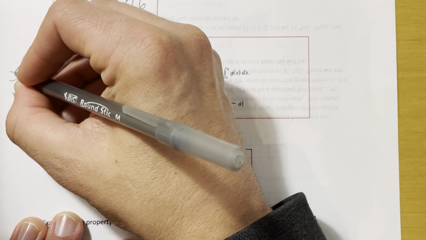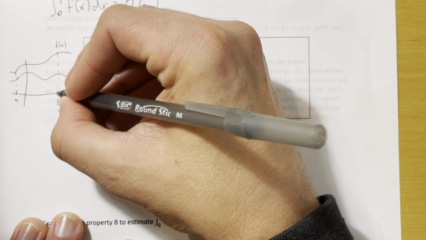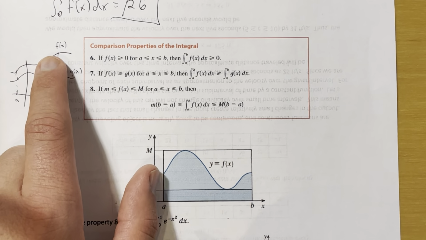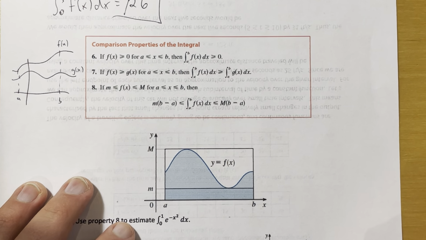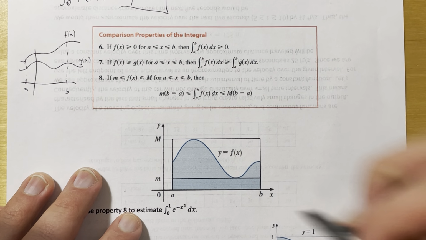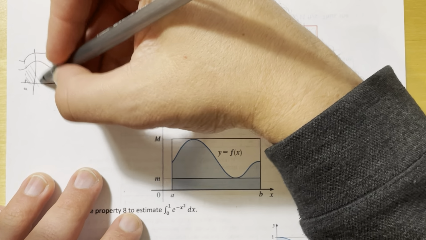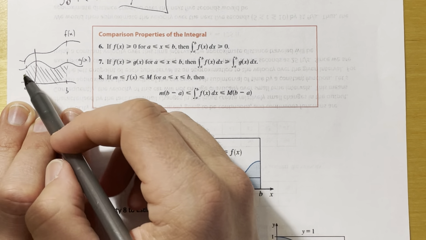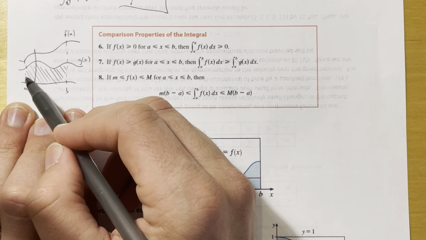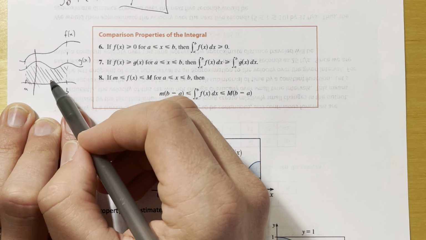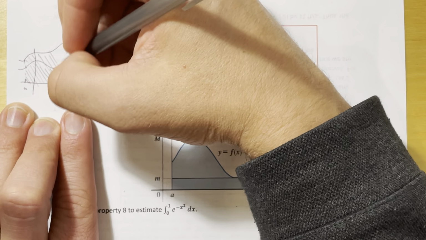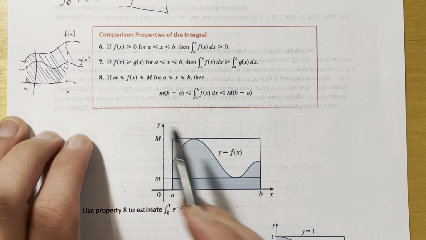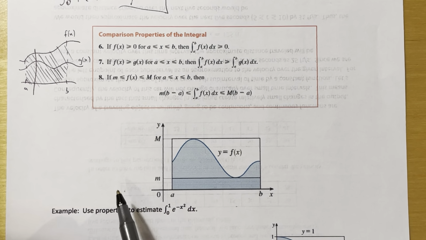So I have this guy, okay? F of x is greater than or equal to g of x on that interval. In fact, I drew it so it's strictly greater than, but I could also say greater than or equal to. The area under the curve of g of x from a to b would then be completely contained in the area or the region beneath f of x. So it makes sense that the area of this region would have to be smaller than the area of this much larger region. Okay? Geometrically, that's what this is saying.